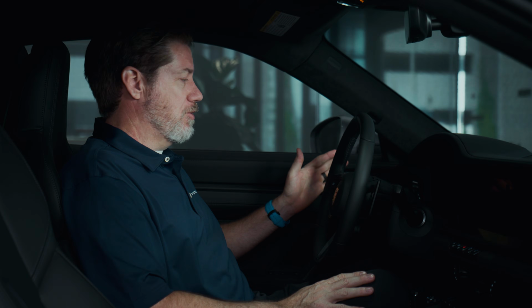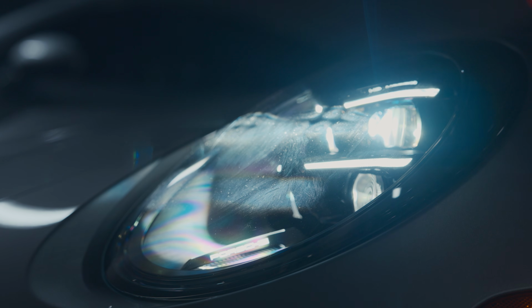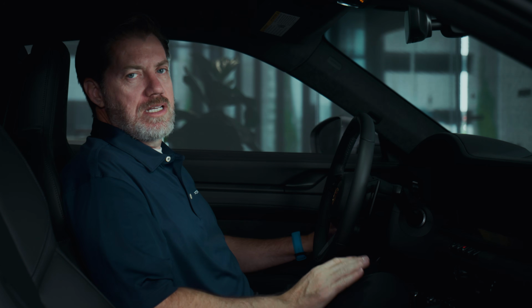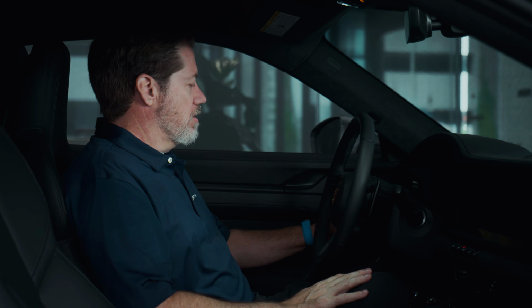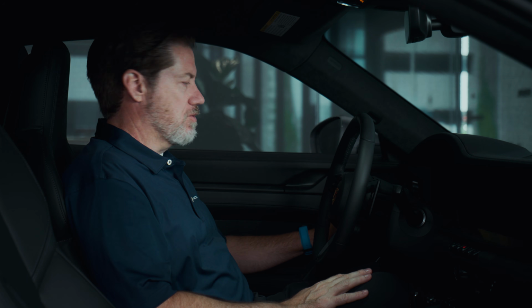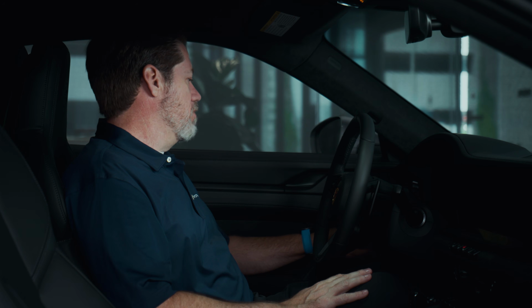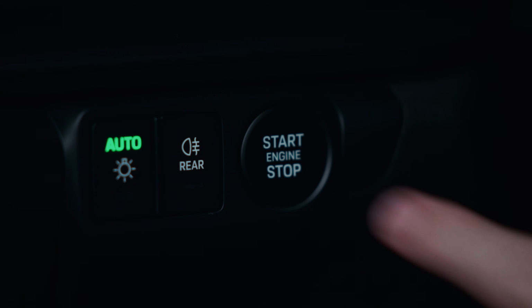Today we're going to talk about how to adjust the exterior lighting on your 911. Let's begin. If you would like to adjust the exterior lighting on your 911, you'll use this console that's just left of the ignition switch. You have two buttons here. One adjusts the lighting, and the other is your fog light switch.